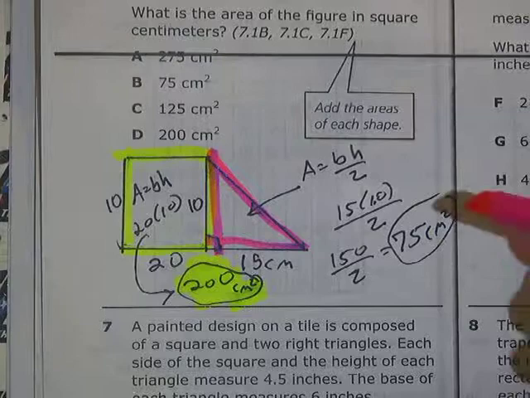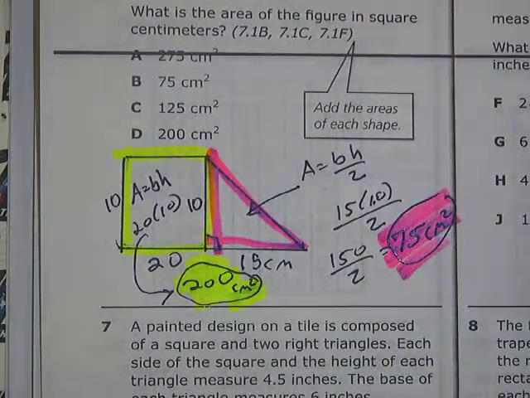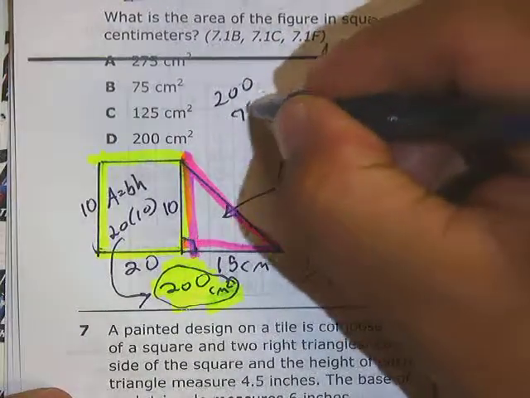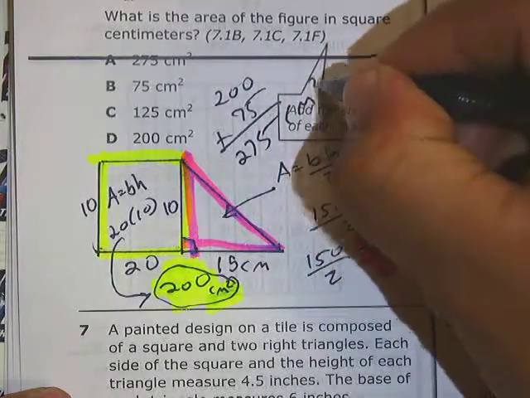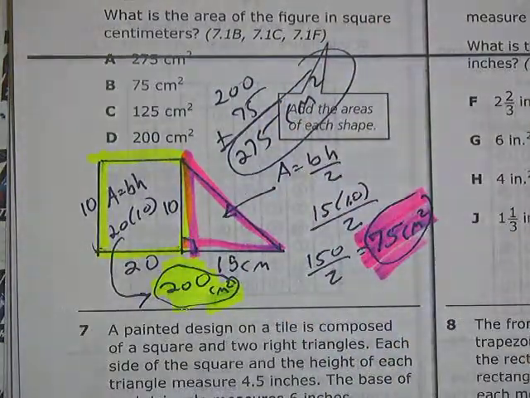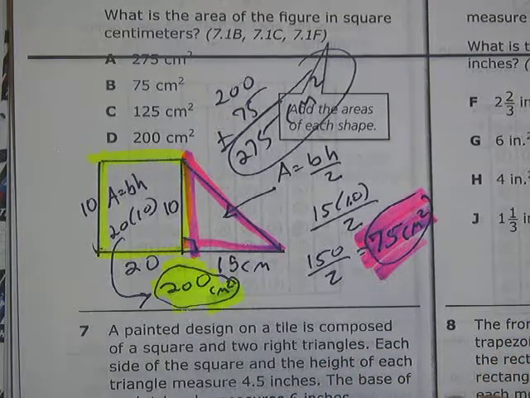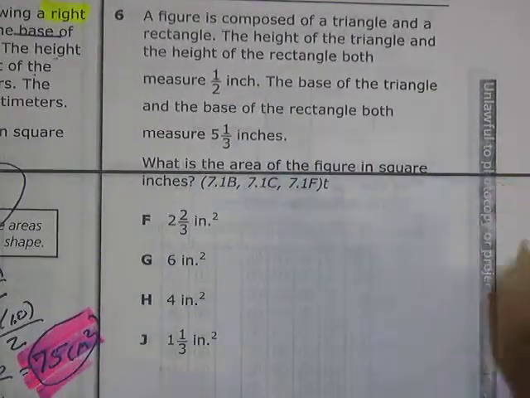So this is 75 square centimeters, and that's the area of the triangle. So both areas, I'm going to add them together. 200 plus 75 gives me 275 square centimeters. And just remember the units matter. 275 square centimeters, which is the answer.